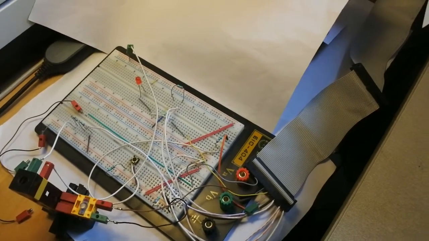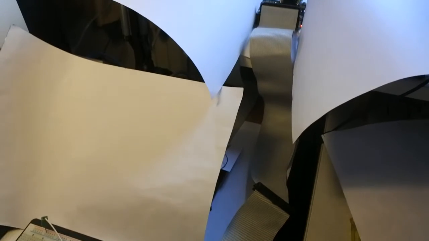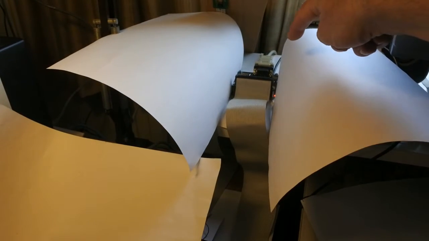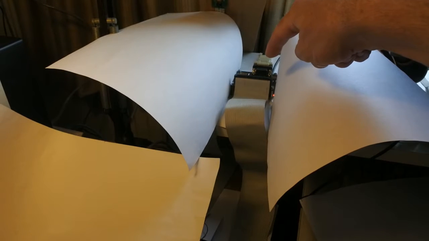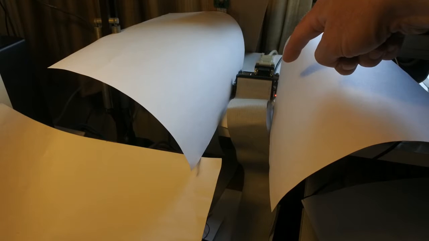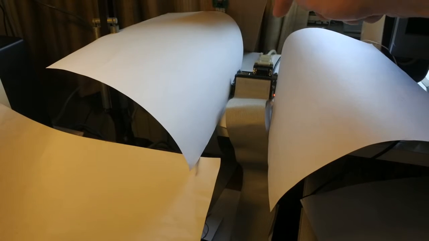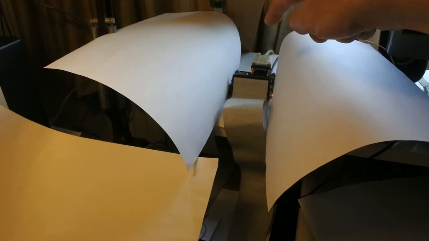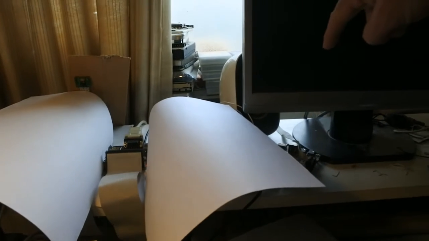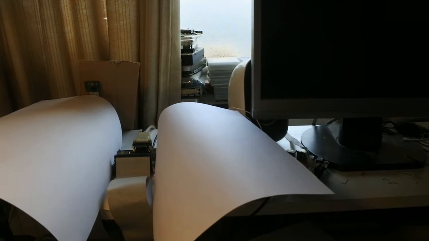It is connected to the Raspberry Pi through this band cable. Also connected is a serial cable via a stacked Raspberry Pi Plus, as well as an HDMI cable connected to this monitor, currently on standby.